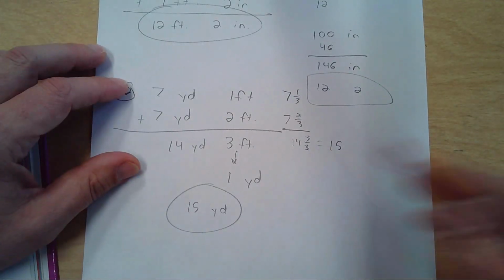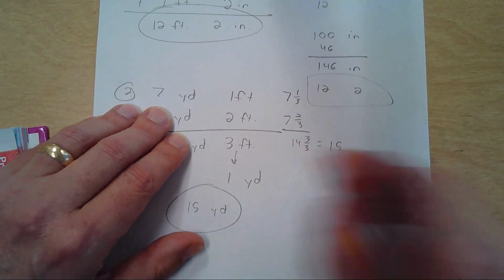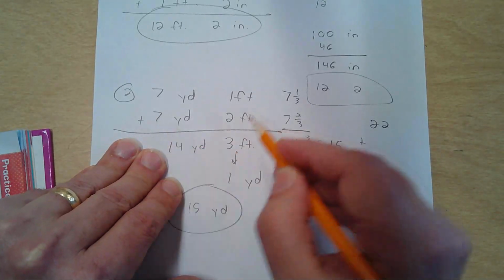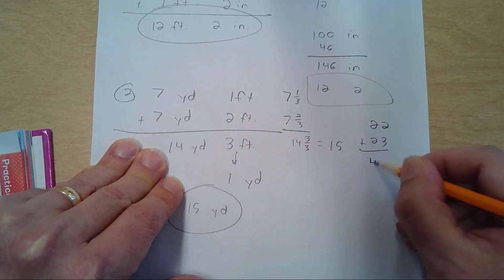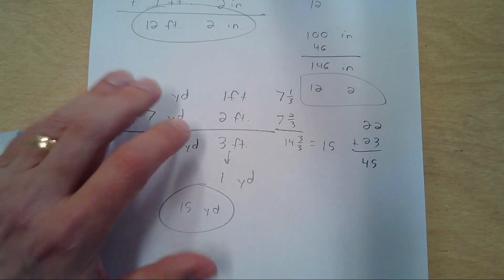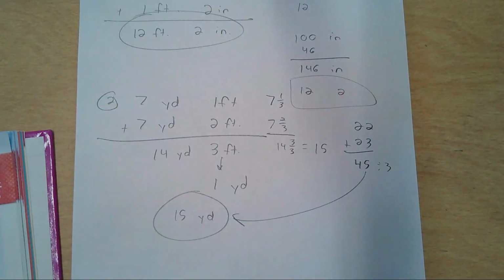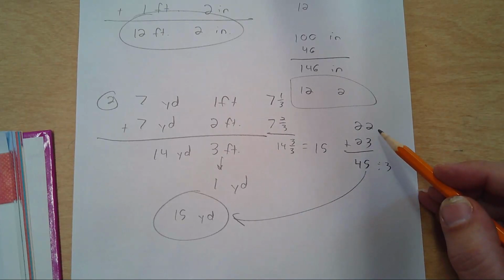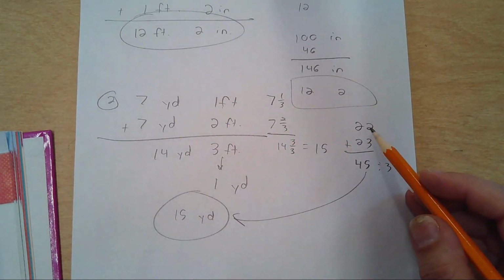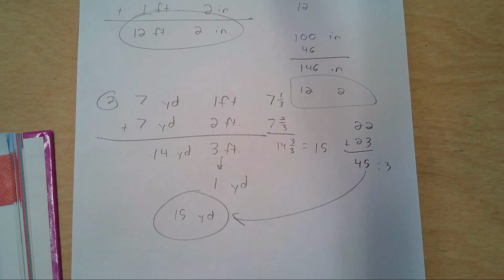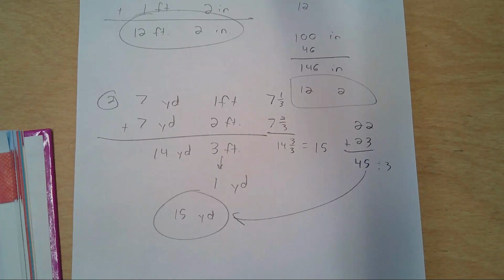If I turn them into feet, 21 plus 1 is 22 feet. 21 plus 2 is 23 feet. I get 45 feet. And then divide by 3, and lo and behold, there it is, back converted to yards. Divide by 3 in the end. This is me converting them to feet. 7 yards, 1 foot, 22 feet. 7 yards, 2 feet, 23 feet. Grand total, 45 feet. Convert it to yards. 45 divided by 3, 15 yards.